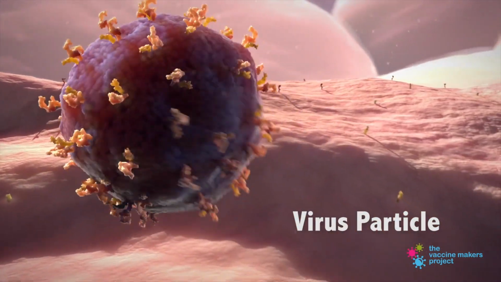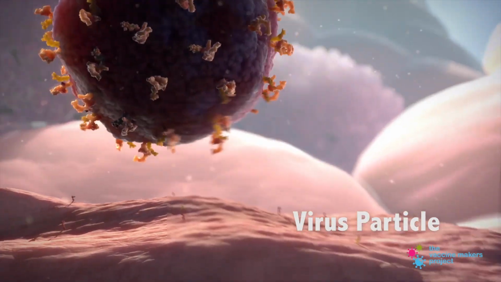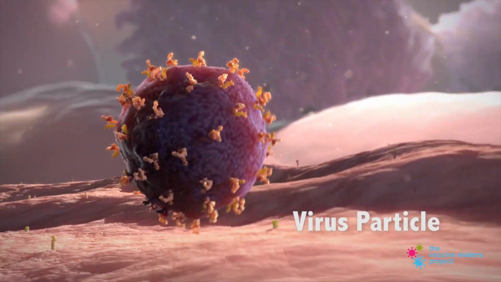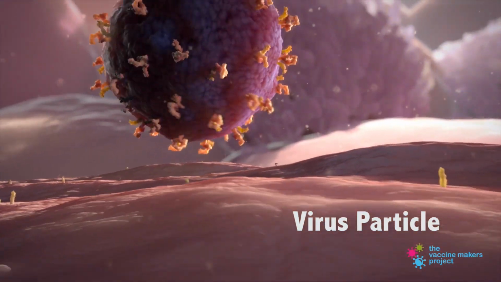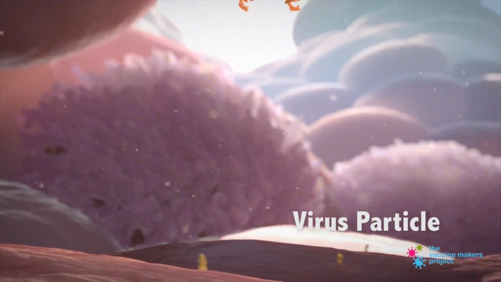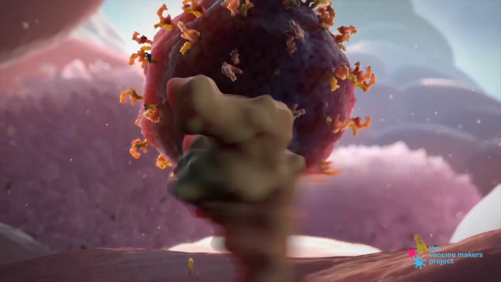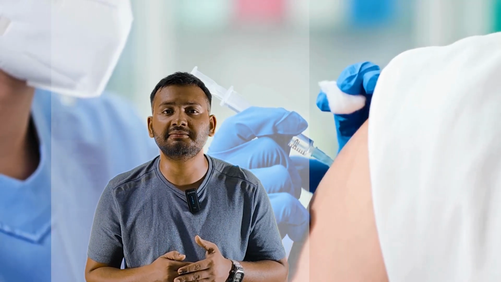While the virus cannot infect the recipient of the vaccine, it can effectively teach the recipient's immune system to defend itself against similar viruses. Once the vaccine is administered, the adenovirus vector enters human cells and instructs them to produce the spike protein.